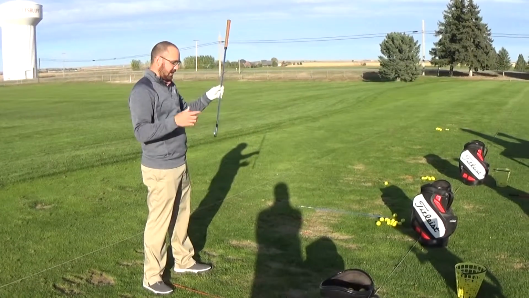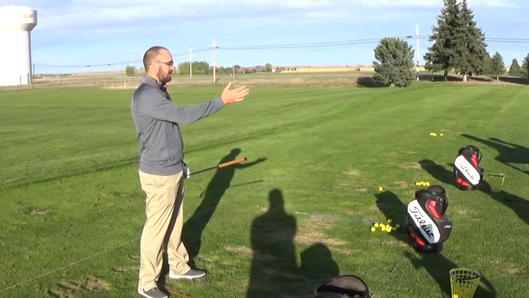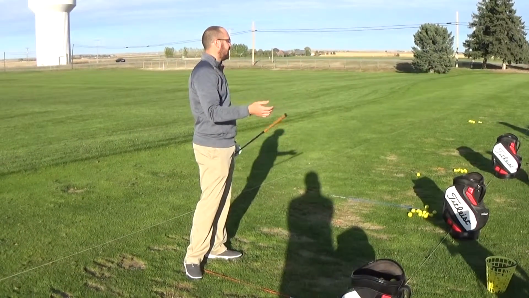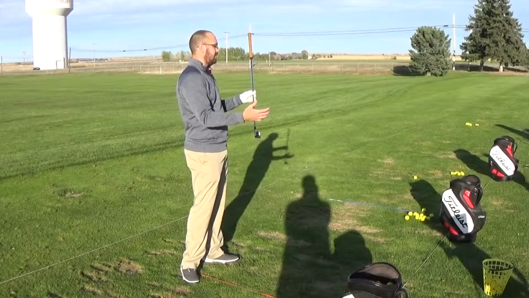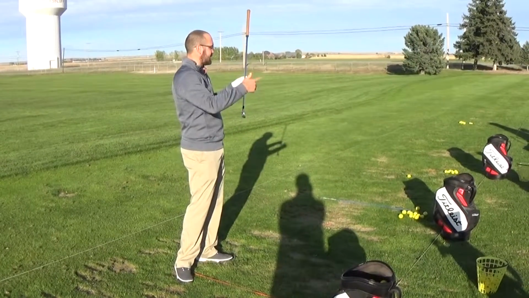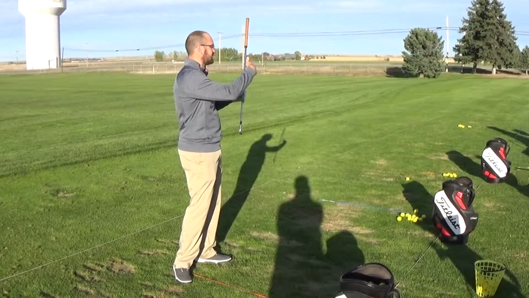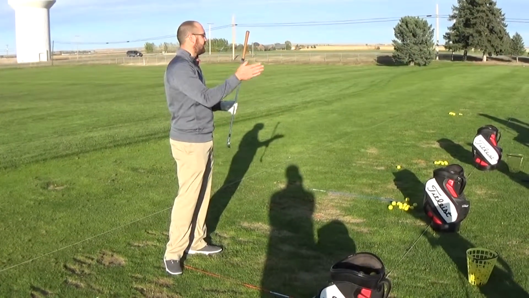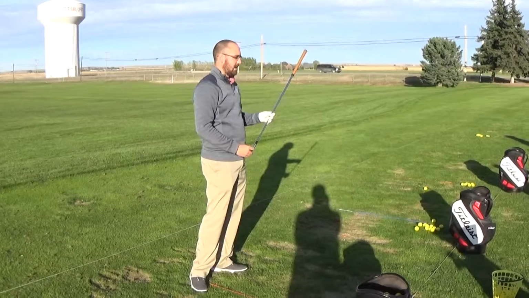A lot of the time you'll see this a lot more as far as curve with a longer club or a driver, just because when you have a longer club and a driver, the ball is not backspinning as much, and so it will have more side spin. When you have a wedge or a shorter iron, it's a lot harder to curve because it's got so much backspin.